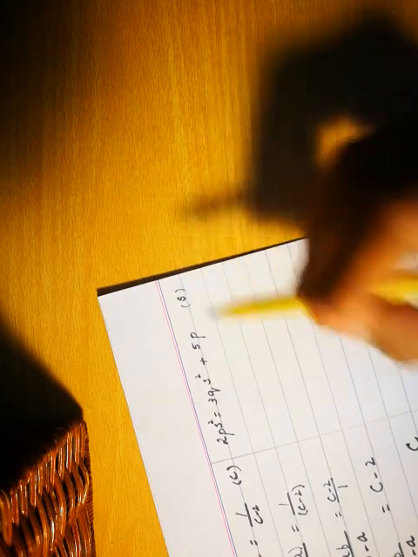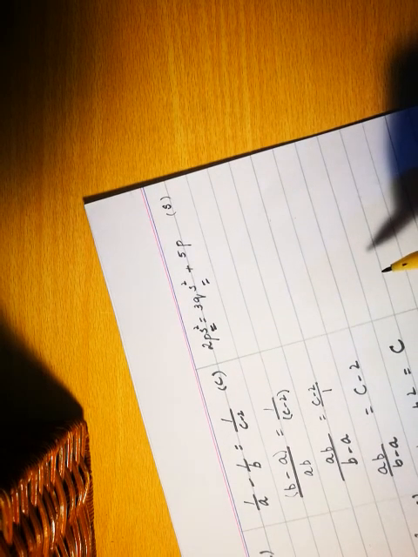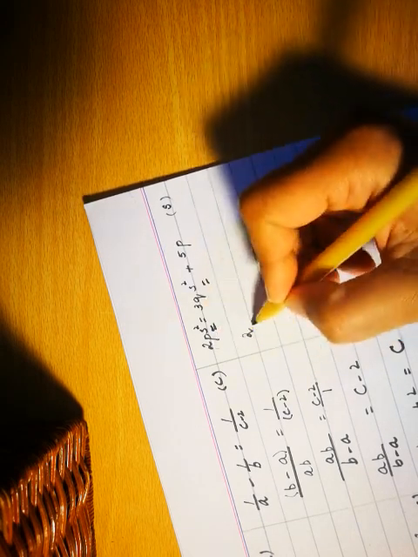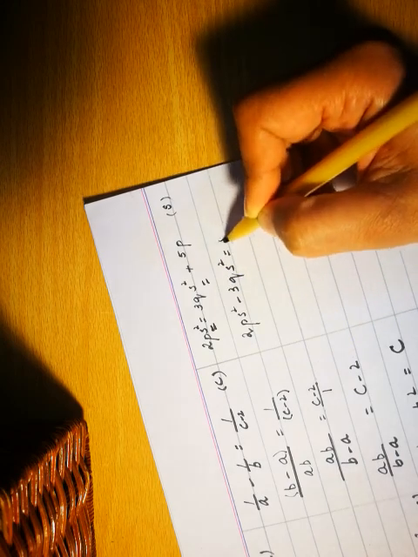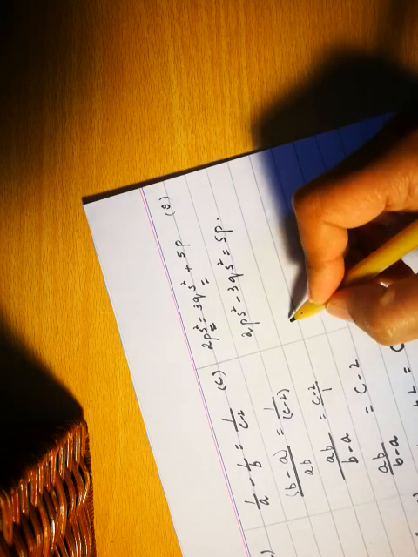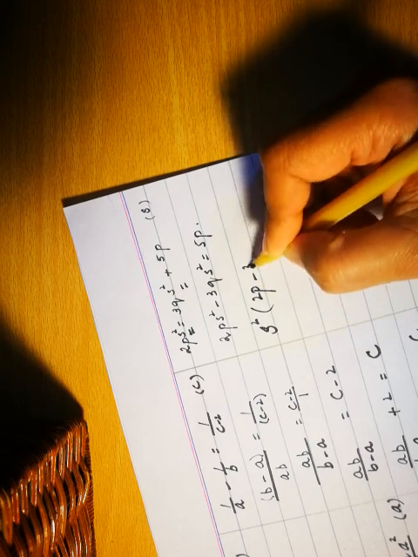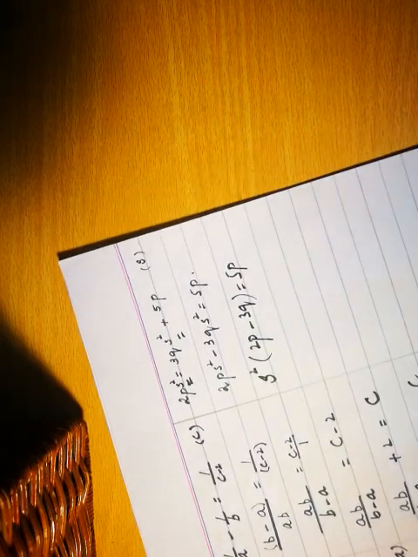If in this question I want to make s the subject of the formula, number one, s is at two different places. It is on the left hand side and it is on the right hand side as well. First of all, I have to have it on one side, so what I'm going to do, I'm going to shift this to this side. So 2ps square minus 3qs square is equals to 5p. Now s square is on one side, I'm going to take it common, so I'll be having s square (2p minus 3q), because I want to make s the subject of the formula, so I have to shift the rest of the values to the other side.